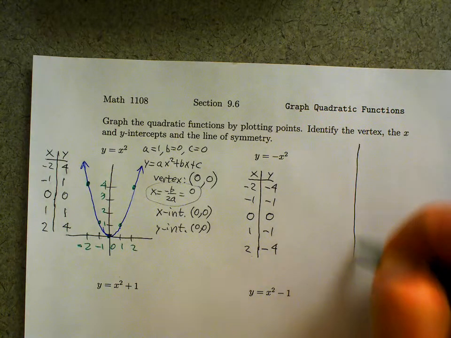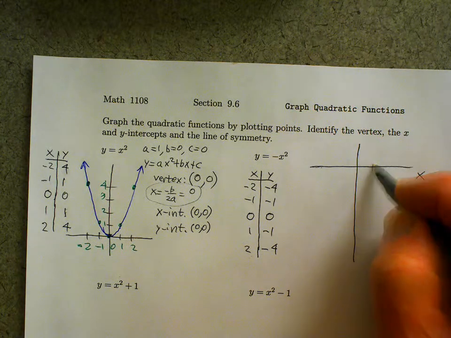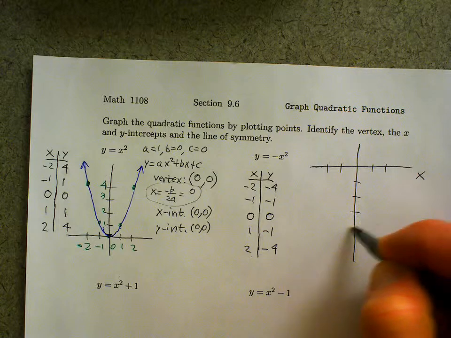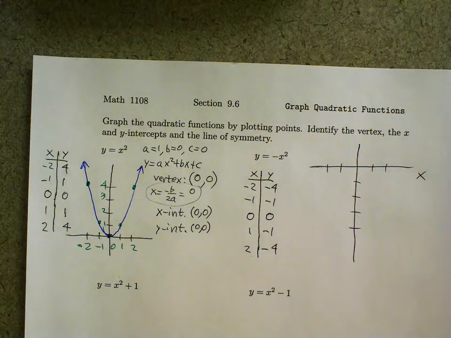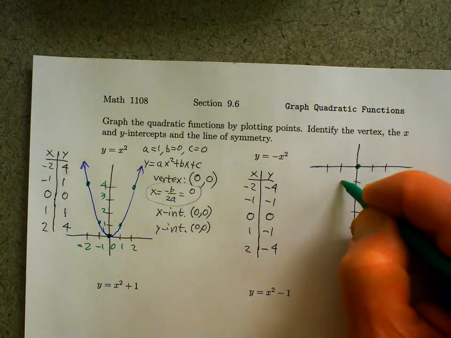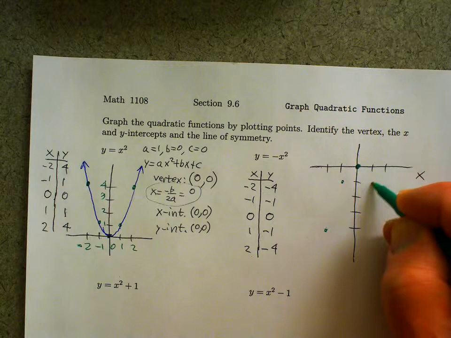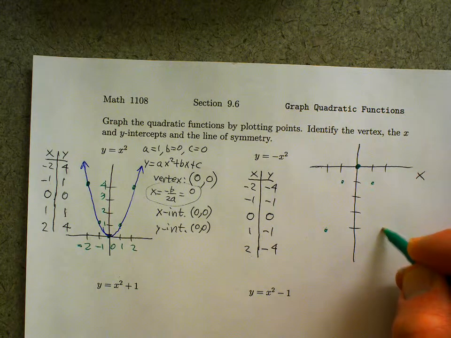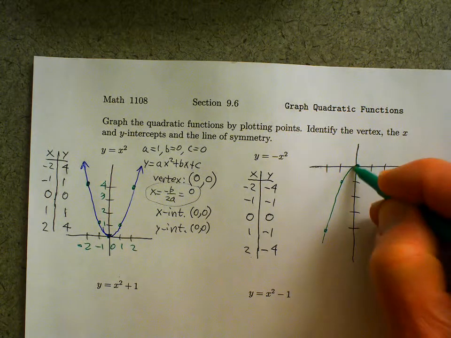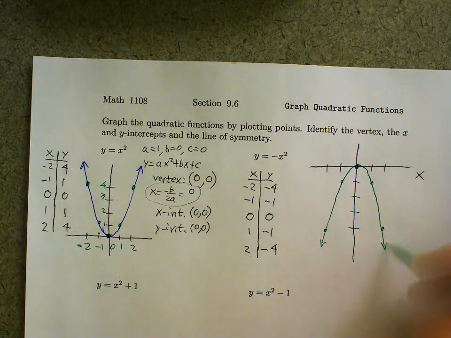Okay, so we plot the ordered pairs in the xy plane, somewhat accurately. So maybe we should get into the habit of labeling the ordered pairs, or at least a few of them.